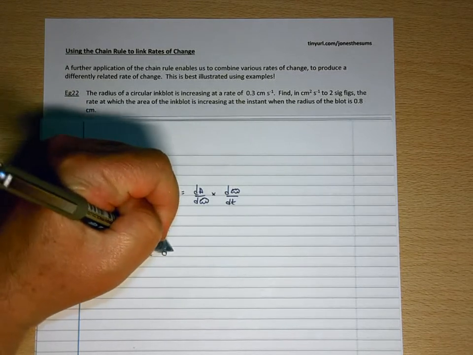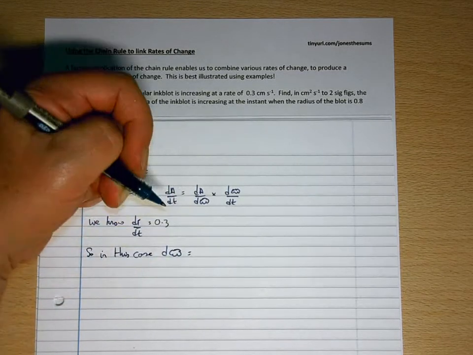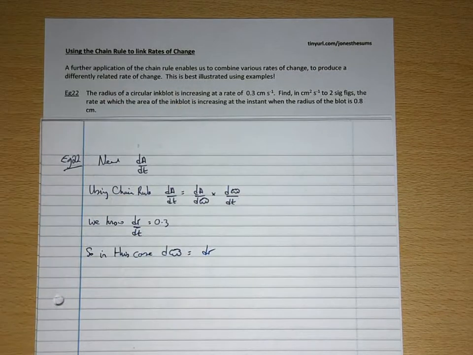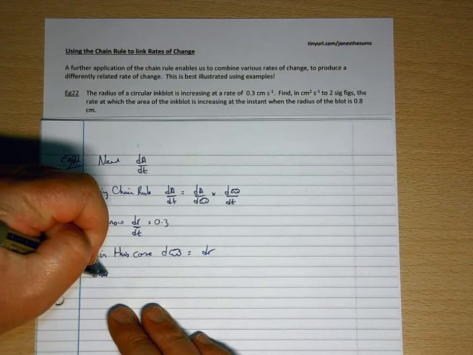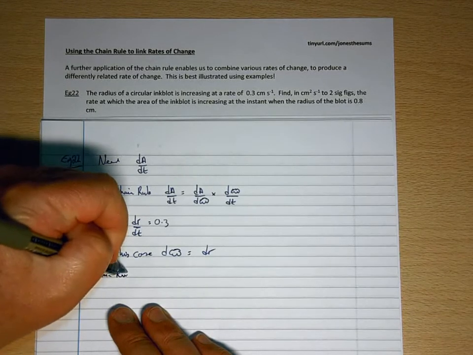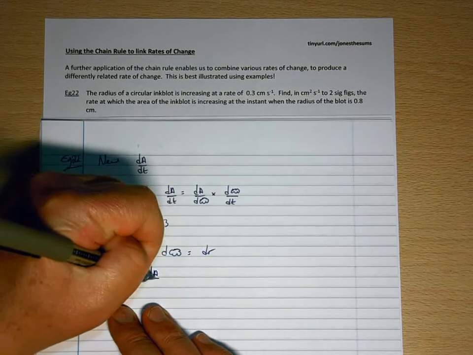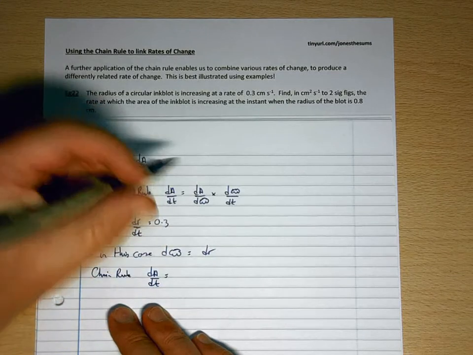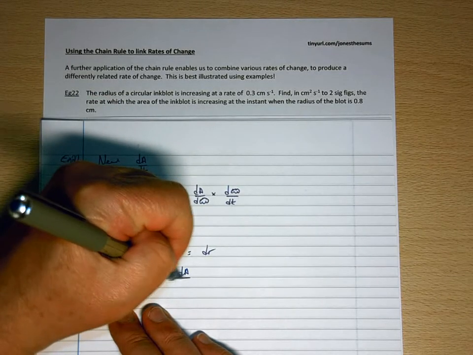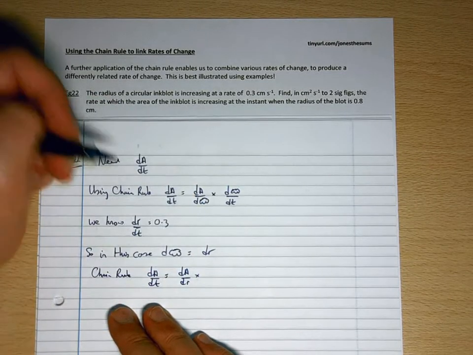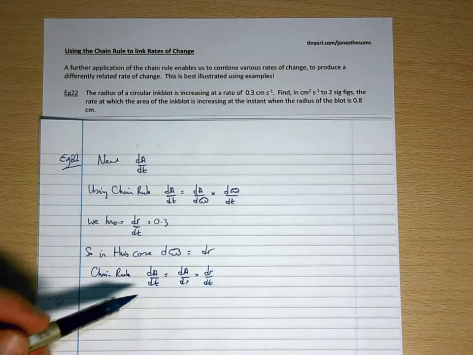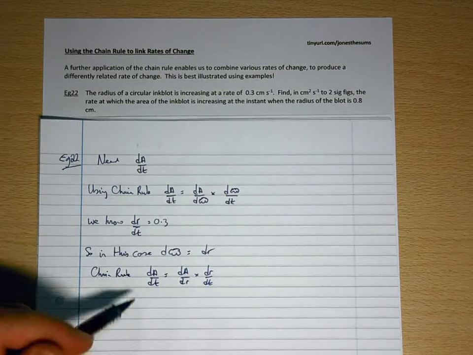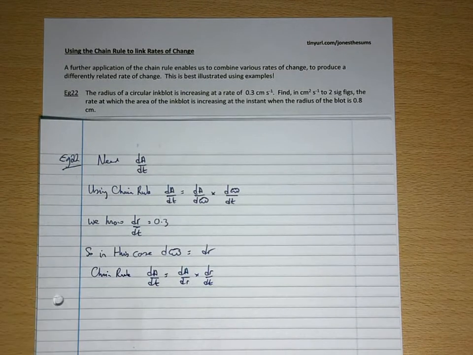The d something is dr. So chain rule, dA dt equals dA dr times dr dt. We know dr dt, we've been given it, so we need to find dA dr.